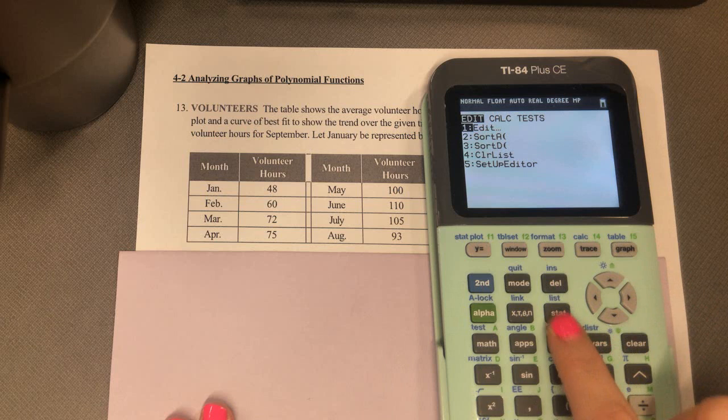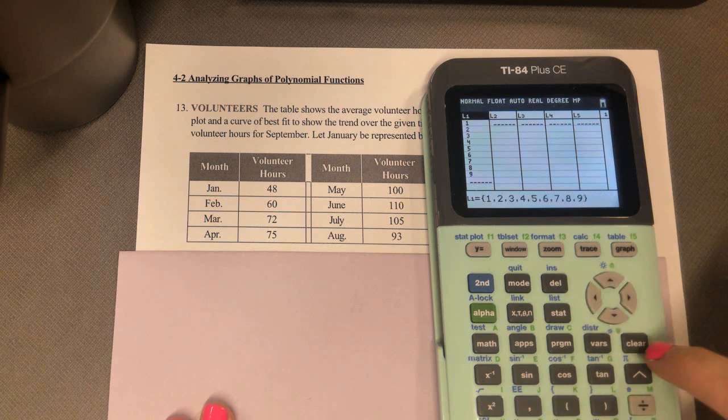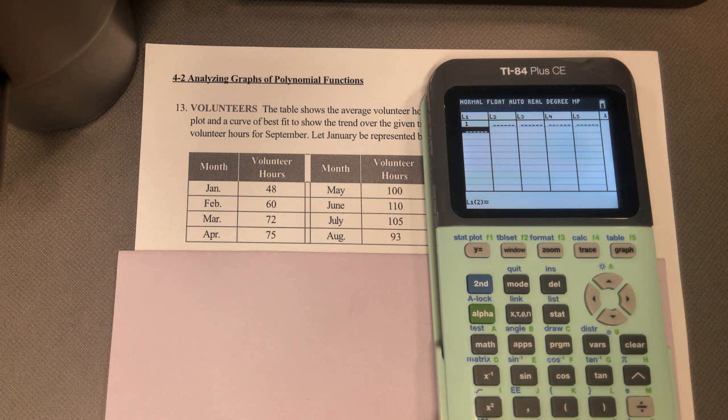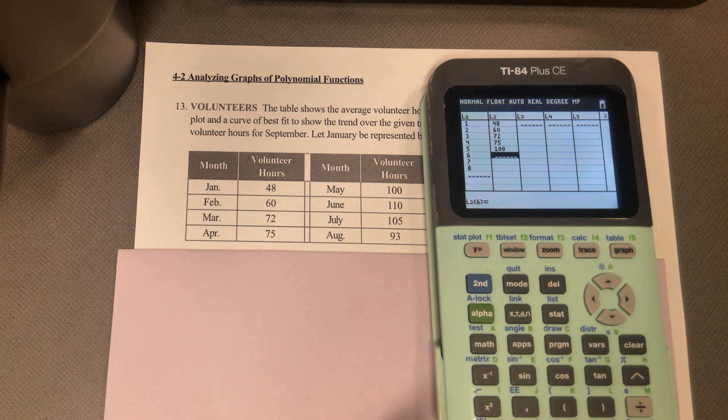And then you go to Stat, Edit. To clear these out, highlight the list, clear, enter, and then you can do January, February, March, April, May, June, July, August. And then you're going to punch in the values. Now, just double check that you're putting them in accurately, because even just one small little mistake will affect your equation.